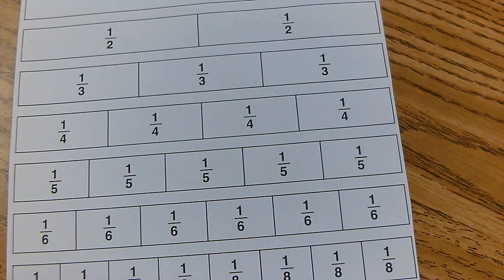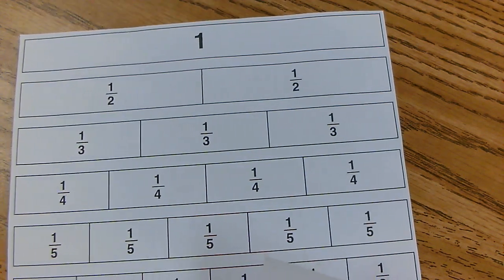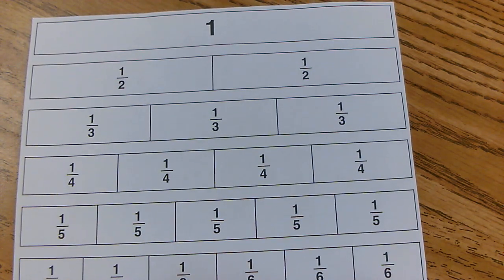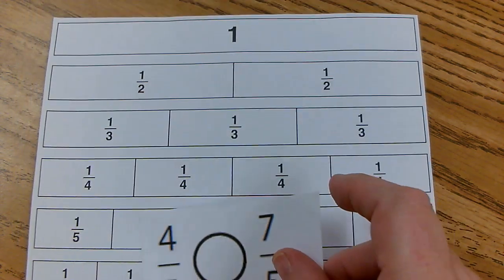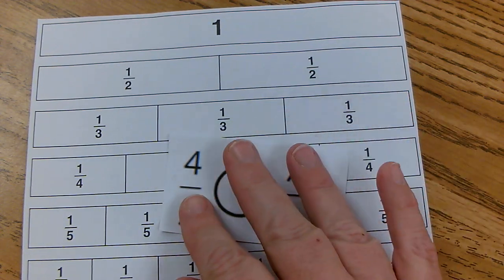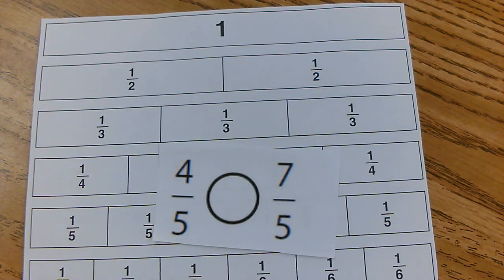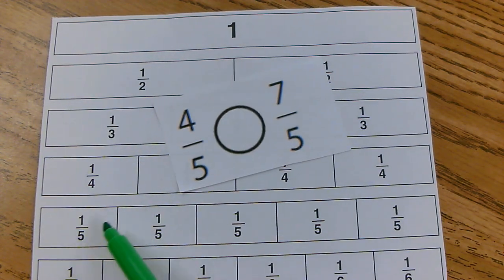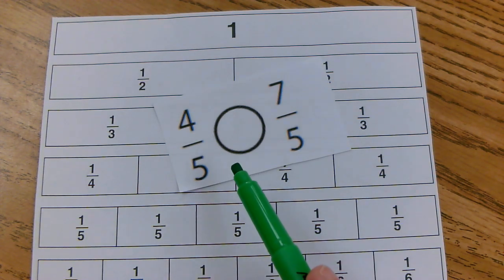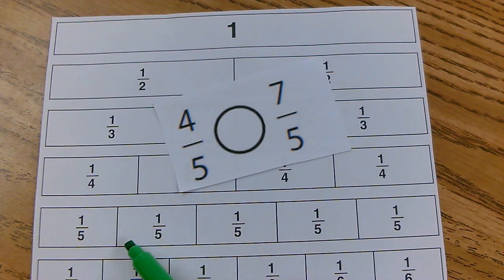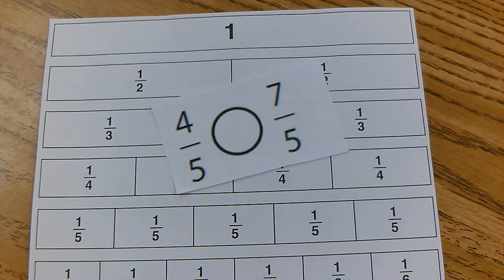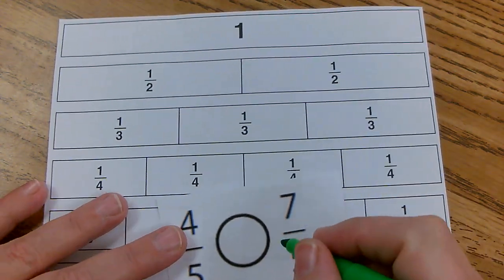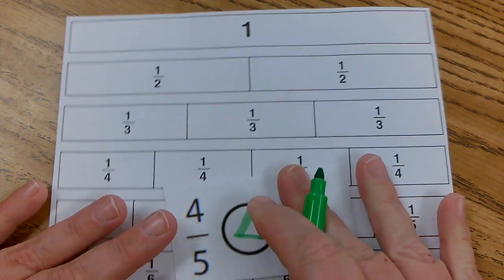Comparing fractions. If we're going to compare fractions, we're going to use our fraction bar to help us. We're going to look at 4/5 and 7/5. Okay, so if I look here, 4/5 would be 4 of these: 1, 2, 3, 4, right? But if I do 7/5, I'm going to have 1, 2, 3, 4, 5, and then I'm going to continue going this way. So that means that 7/5 is greater than 4/5.